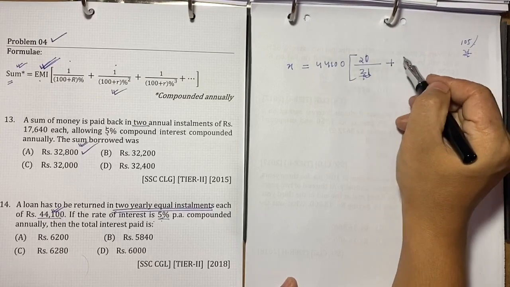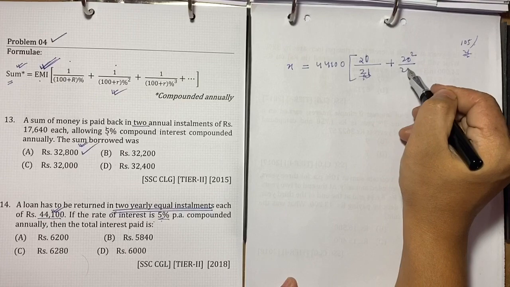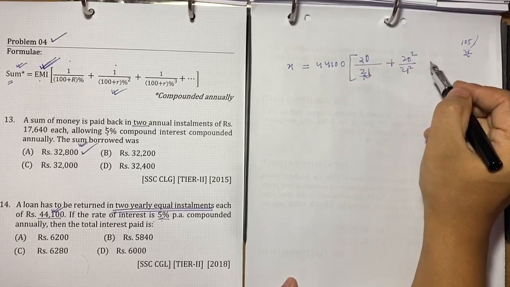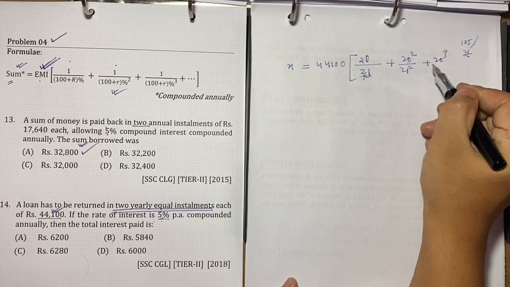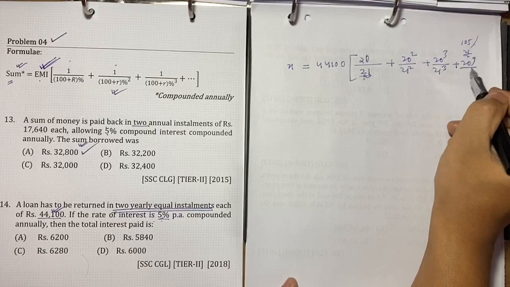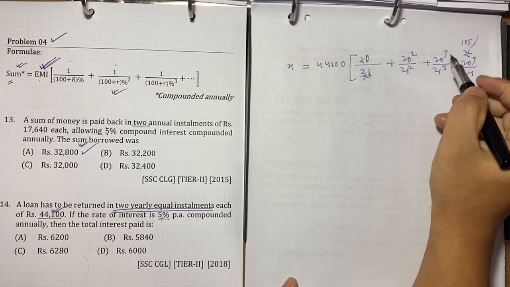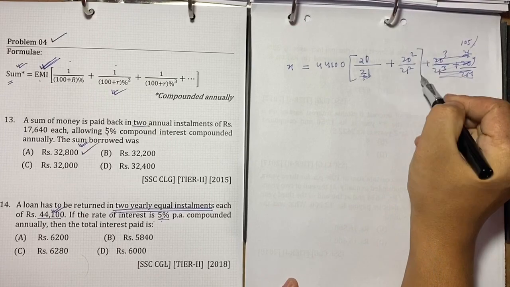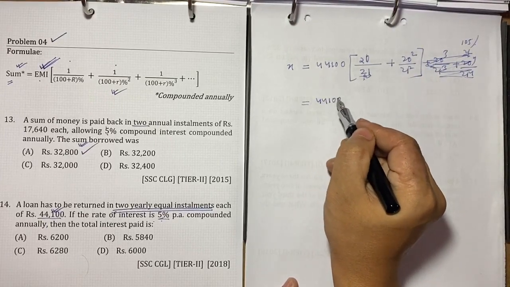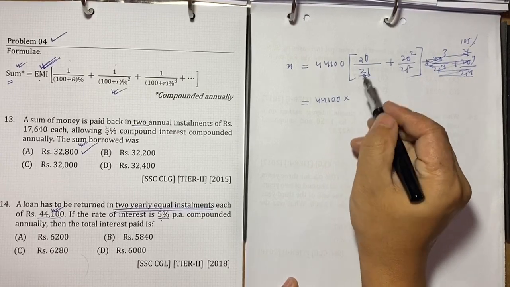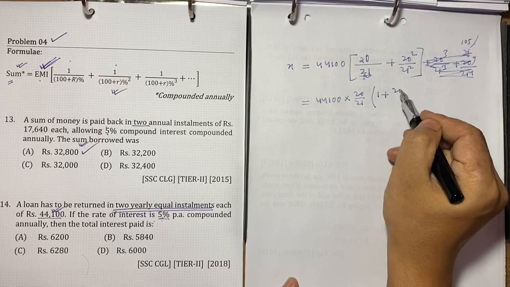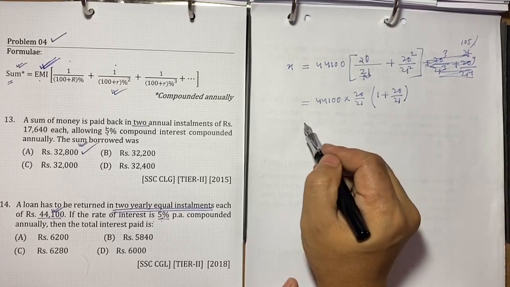So for the second installment it will be 20 by 21 square. This is the pattern we follow: for 3 equal installments it is 20 cube divided by 21 cube, and for 4 it is 20 to the power 4 by 21 to the power 4. So 44100 into 20 by 21, taking common, I get 1 plus 20 divided by 21.